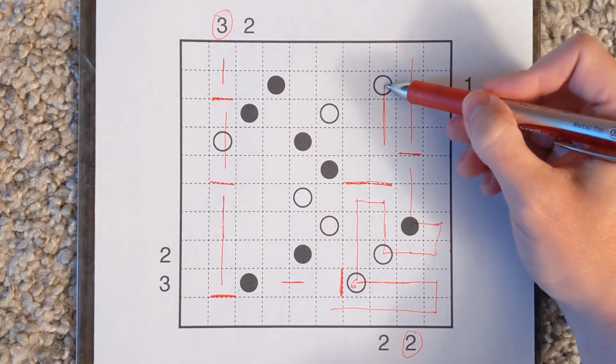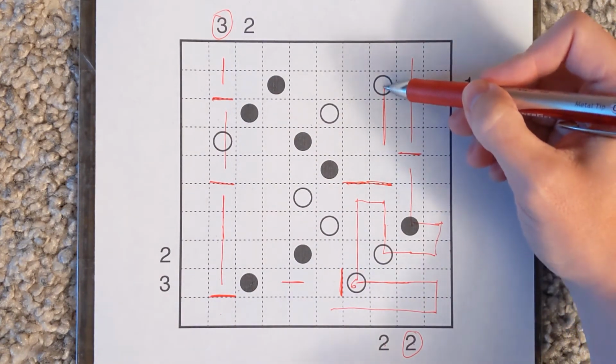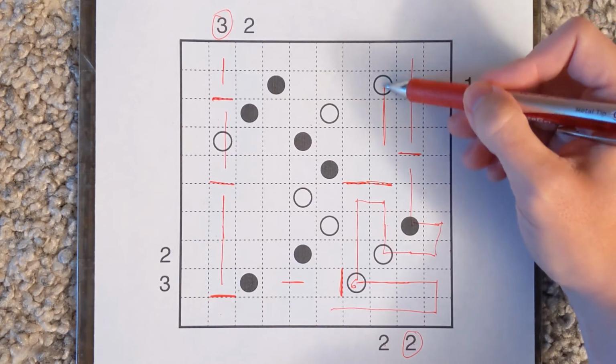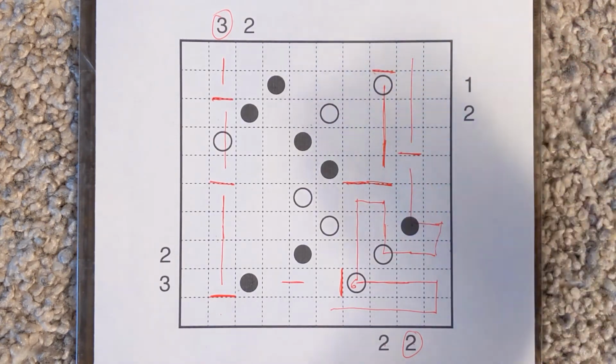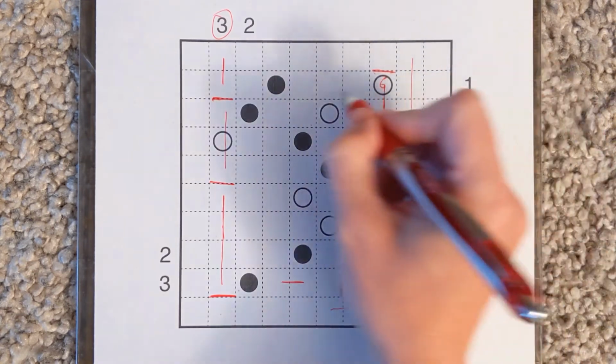We still have to finish out what this is, and because it's coming through a white circle, it can't come further up. That would put a 1 on one side with a 2 on the other side. So the 3 cells that are used have to be these. This is another white 6.